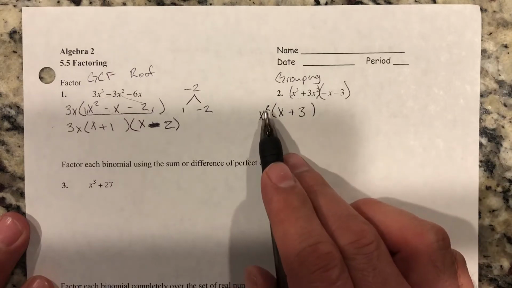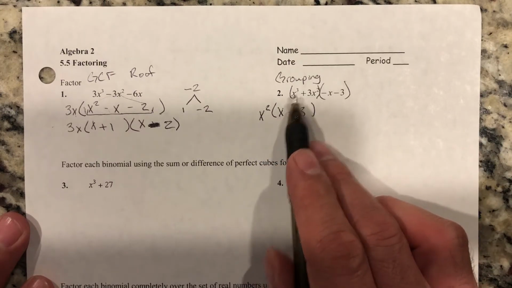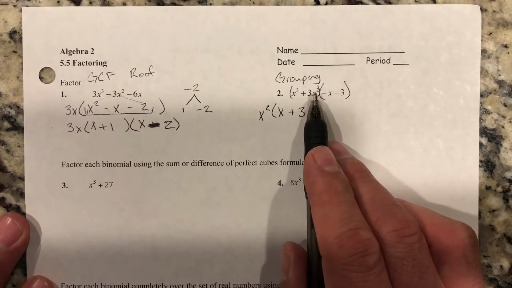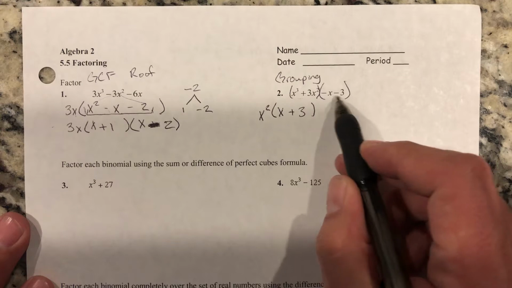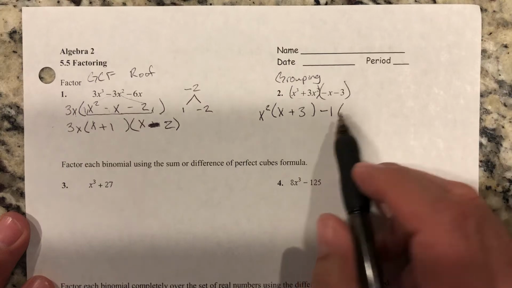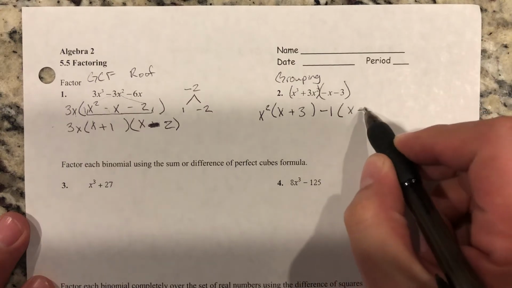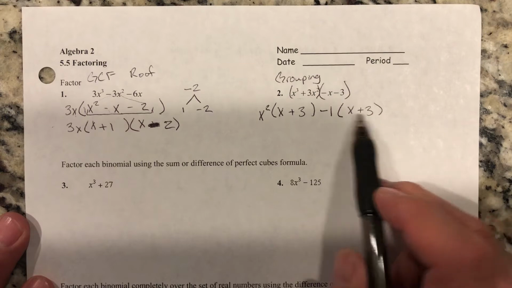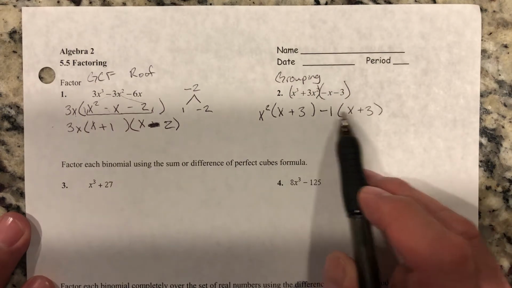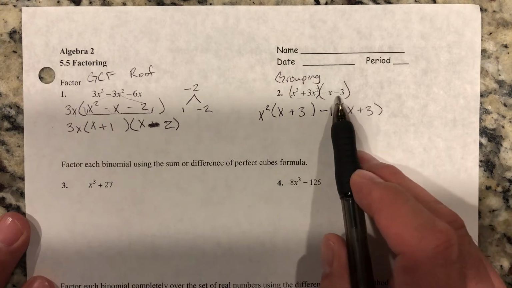Same concept. x squared times x gives me x cubed. x squared times a positive 3 gives me a positive 3x squared. Then I do the same thing with the last 2. The GCF here is a negative 1, so I go ahead and write a negative 1, and then inside parentheses, it is x plus 3. Negative 1 times x is negative x. Negative 1 times a positive 3 is a negative 3.